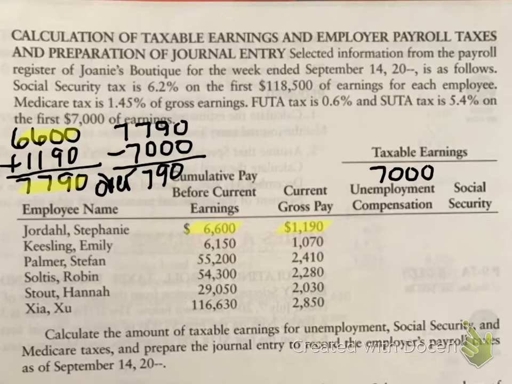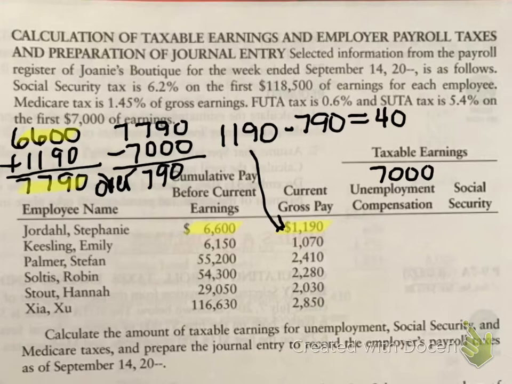What did it take to bring her up to that $7,000 limit? So if you take her current earnings, $1,190, and you subtract how much those earnings caused her to go over the limit, then you would see how much is taxable. It was $400 that caused her to reach the limit.